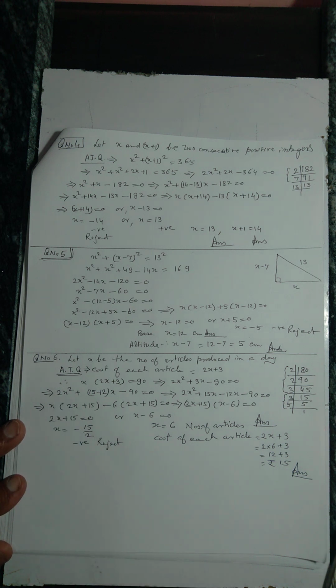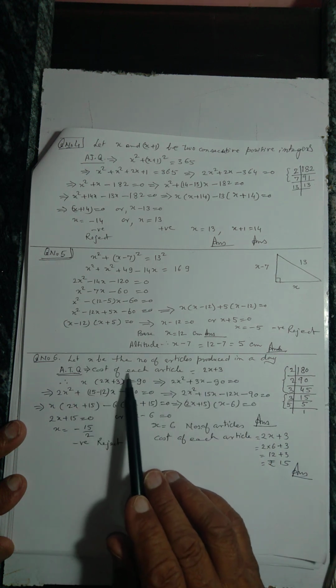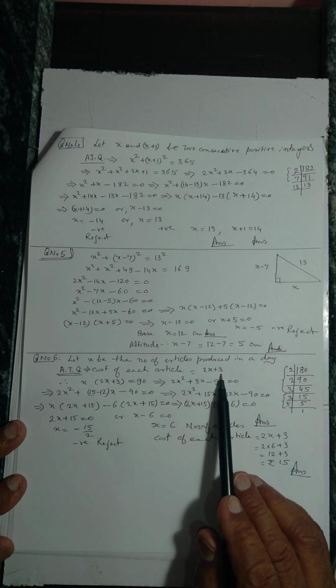Now question number 6. A cottage industry produces a certain number of poultry articles in a day. It was observed on a particular day that the cost of production of each article in rupees was 3 more than twice the number of articles produced on that day. If the total cost of production on that day was rupees 90, find the number of articles produced and the cost of each article. You see, let x be the number of articles produced in a day. So the cost of each article is twice x plus 3.